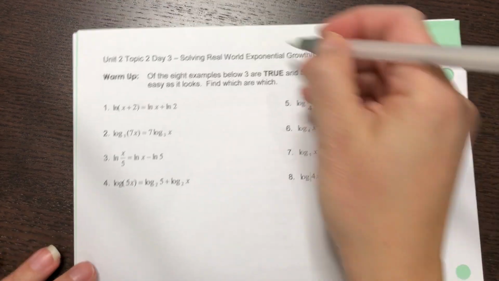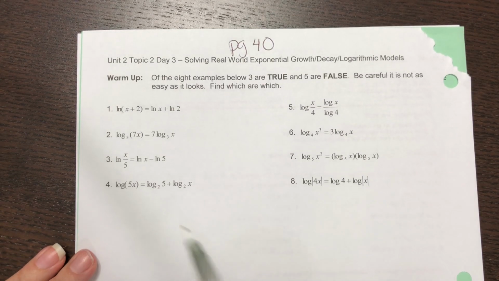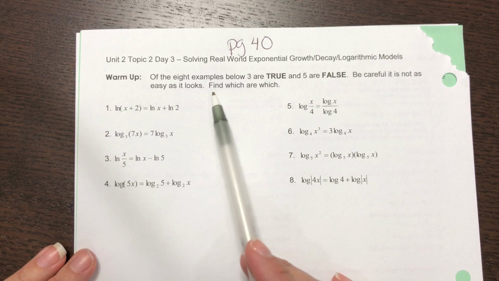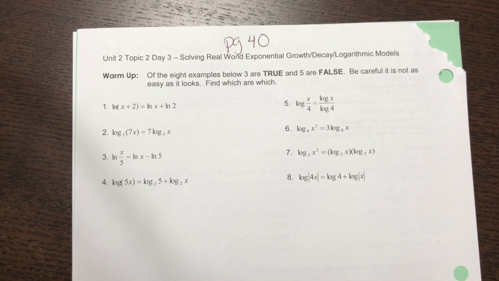Okay, so your warm-up today is page 40. There are 8 questions, 3 are true and 5 are false, and we are going to determine which ones are which. So we're going to pause the video here. I'll give you about 5 minutes to decide which are true and which are false.